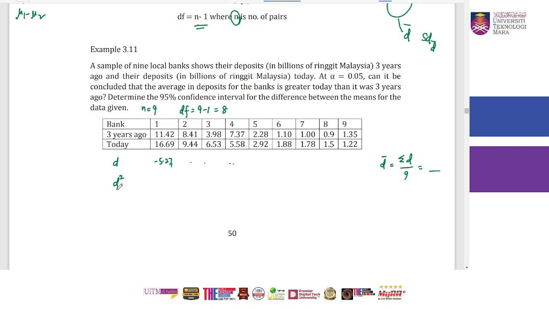Okay, sama ada you kirakan D squared ataupun you can calculate the D minus D bar. Dapatkan nilai dekat sini and then squarekan dia. Dapatlah kat sini boleh dapatkan D minus D bar square. And then barulah you kira dia punya standard deviation.